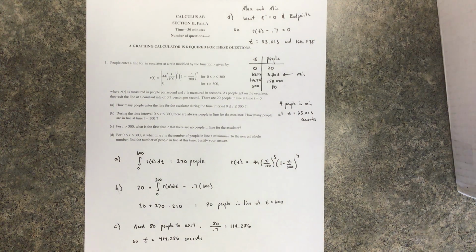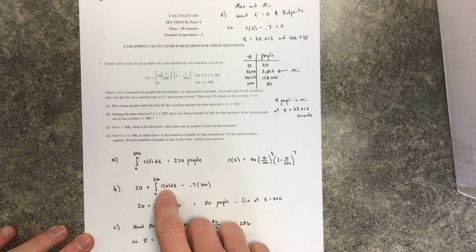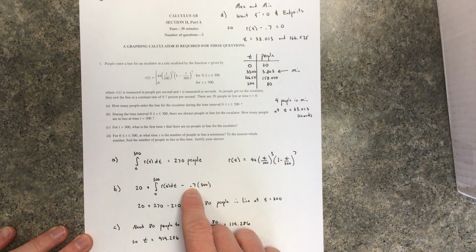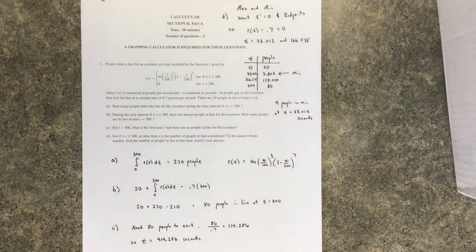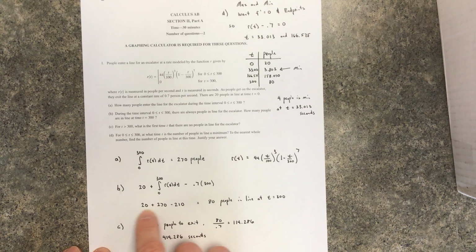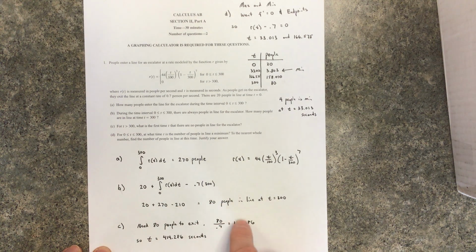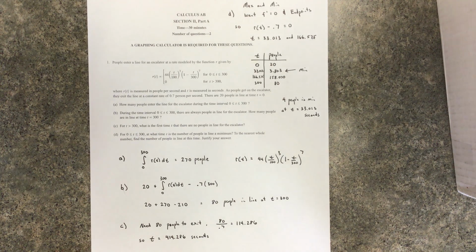Part B. During this time interval, there are always people in line for the escalator. How many people are in line at 300? Well, 20 is what we started at. We accumulate 270 for the first 300 seconds, and then we know that 0.7 people are leaving per second for 300 seconds. So 0.7 times 300 is how many people are exiting the line, which is negative 210. So it's start with 20, accumulate 270, lose 210, end up with 80 people in line. Again, I'm doing my best to use units. These questions always love to use units.